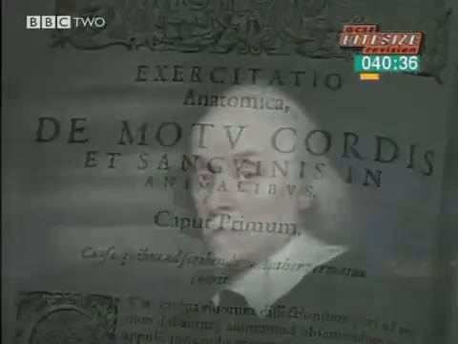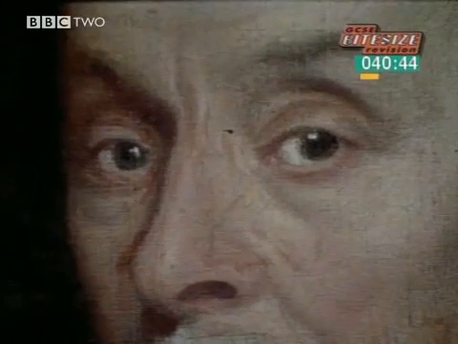Harvey's work made today's medicine possible. Understanding how the blood circulated meant that doctors in the future could develop blood transfusions and major surgical operations.